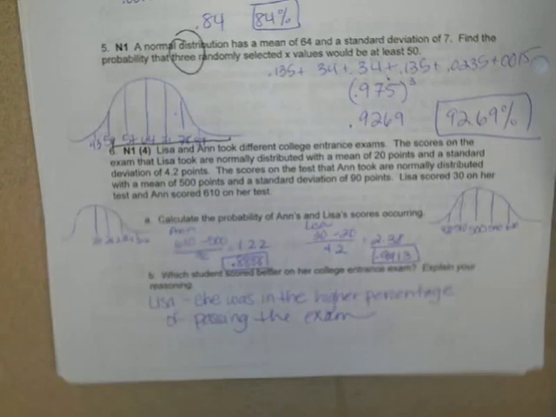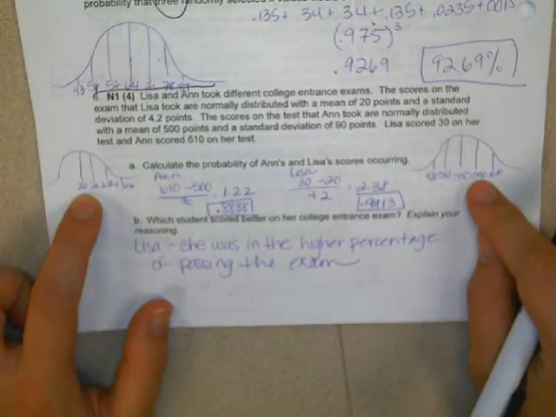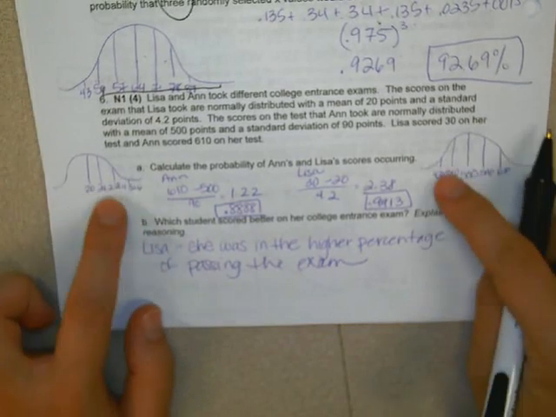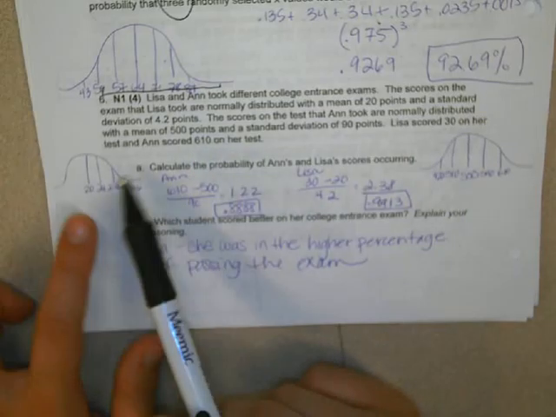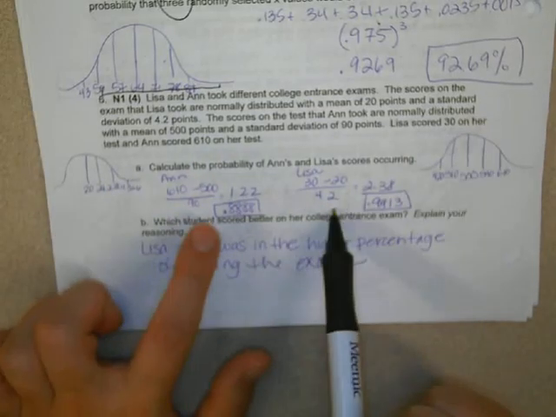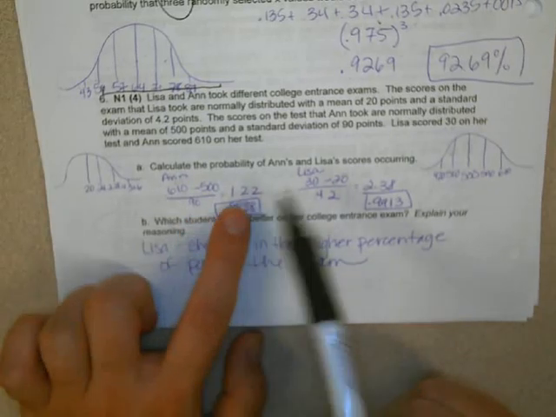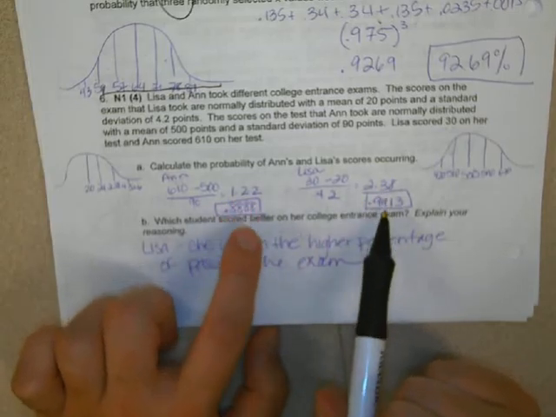And then for 6, you have 2 different girls, 2 different normal distributions. And because in both, when you figure out the markers, the scores that they get, 30 and 610, aren't a marker. So when that happens, you have to use z-scores. So we figured out the z-score for Anne is 1.22, and the z-score for Lisa is 2.38. Then I used my chart to find these values.